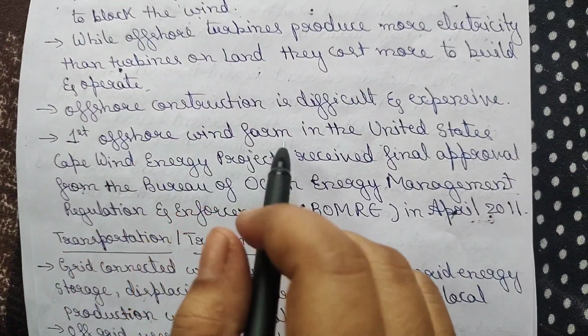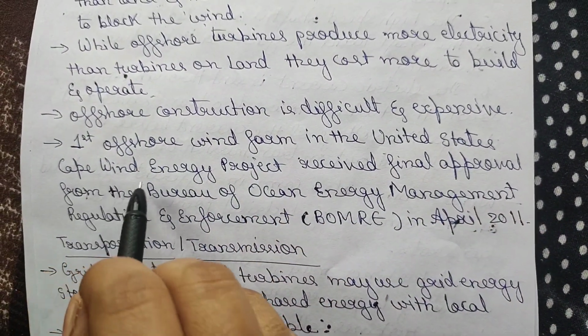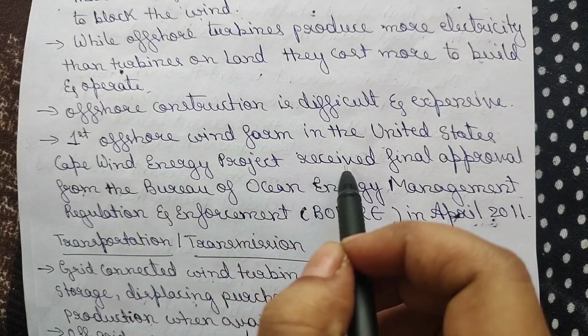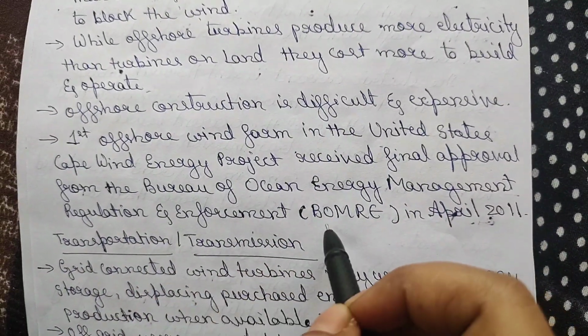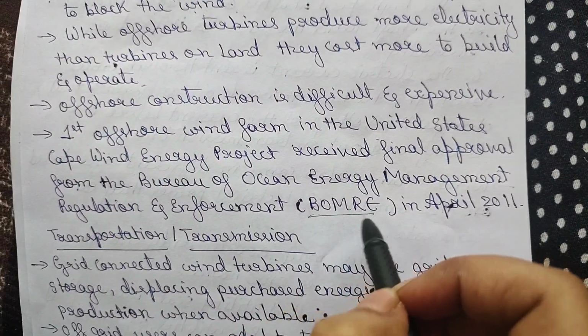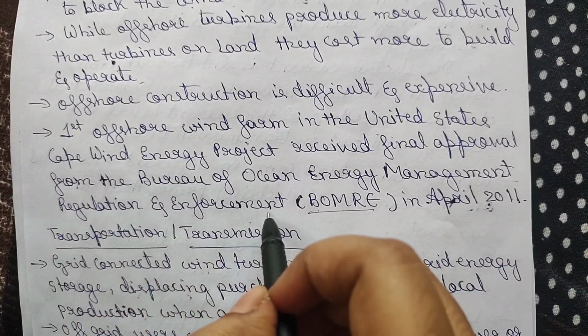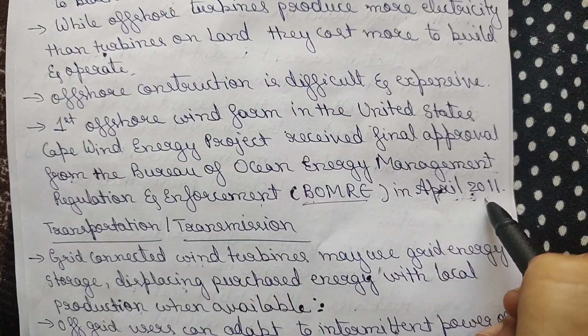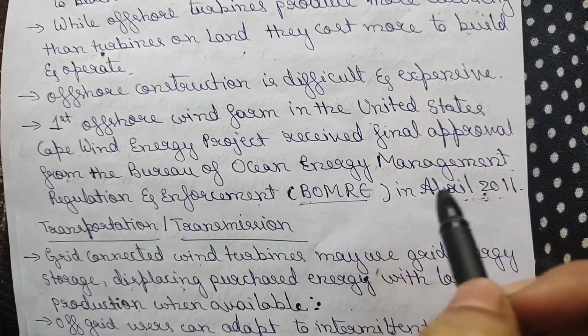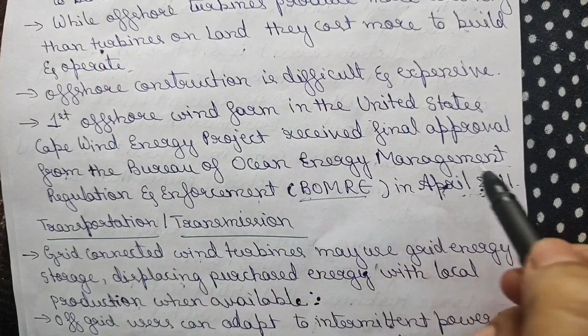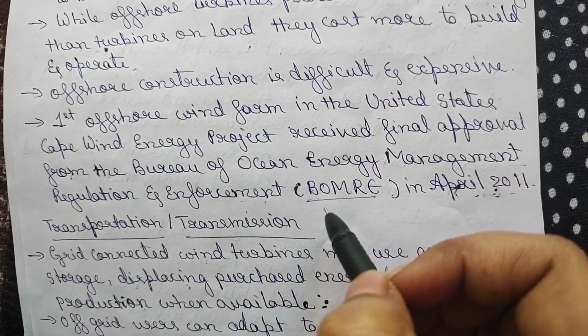The first offshore wind farm in the US, the Cape Wind Energy Project, received final approval from the Bureau of Ocean Energy Management, Regulation and Enforcement in April 2011. That is BOEMRE, the Bureau of Ocean Energy Management, Regulation and Enforcement.